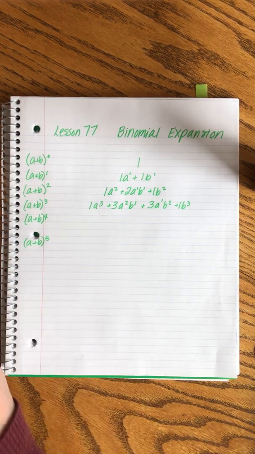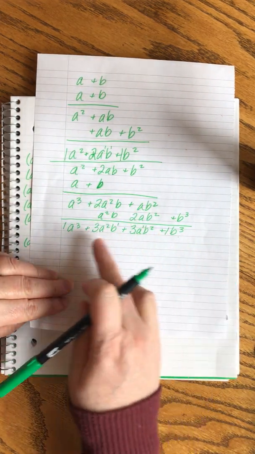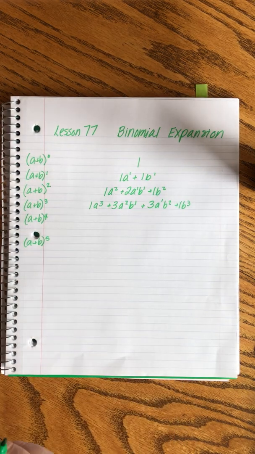Okay, so we could calculate it. We could keep multiplying by a plus b. Each answer that we get, just multiply it by a plus b. But I'm tired of that, so let's just use notes.